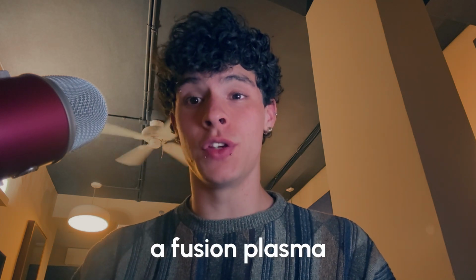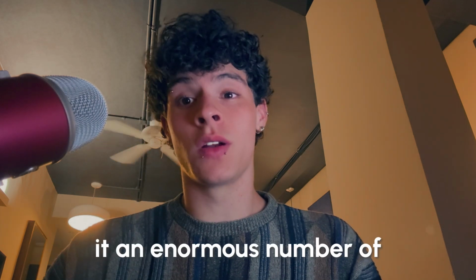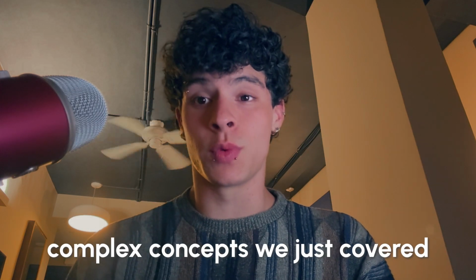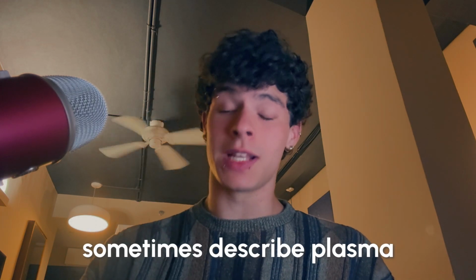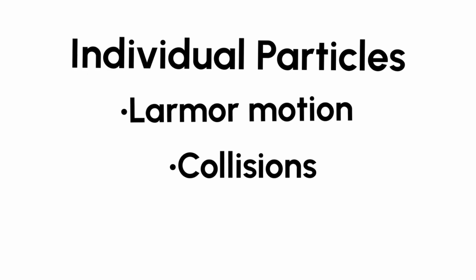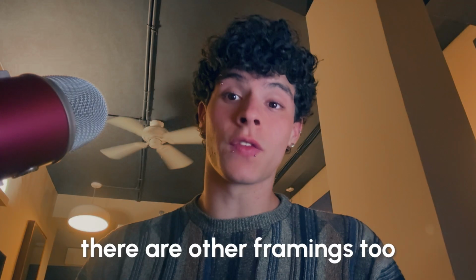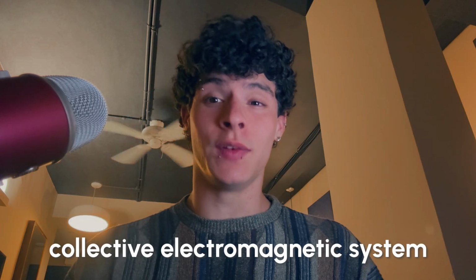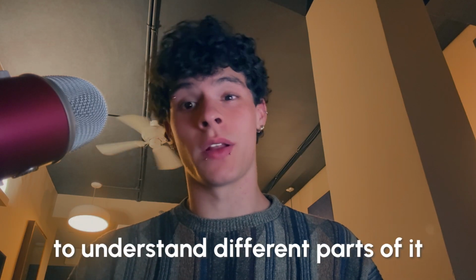But here's the catch. A fusion plasma is not just one charged particle. It's an enormous number of electrons and ions interacting with each other and exhibiting all of the complex concepts we just covered. That's why it's helpful to sometimes describe plasma in different ways. Sometimes it's helpful to talk about it in terms of individual particles. This is useful for ideas like Larmor motion, collisions, and high energy particles. Other times we treat plasma more like a fluid. This is useful for large scale motion, pressure, waves, and instabilities. There are other framings too, depending on the problem. That's why plasma, and therefore fusion, is quite complicated. It's not just a one particle problem. It's a many particle collective electromagnetic system, and we need different models to understand different parts of it.